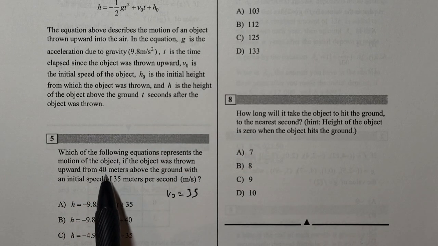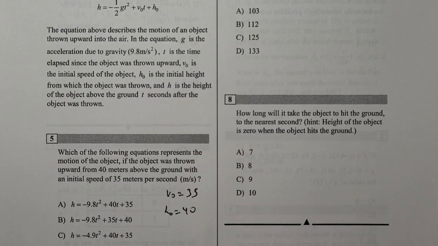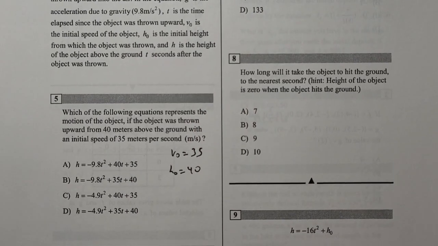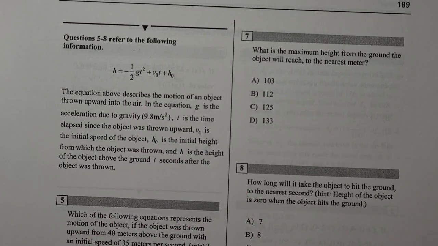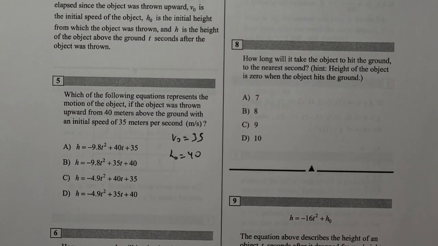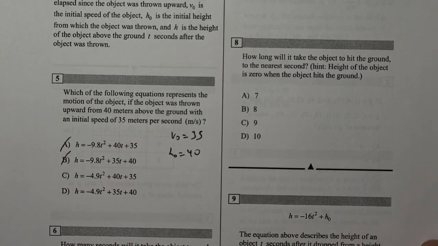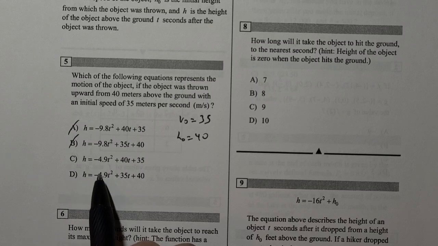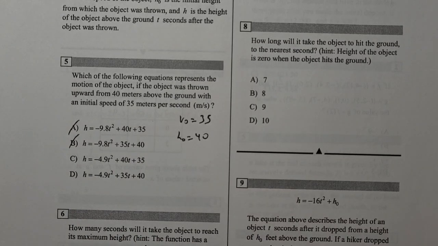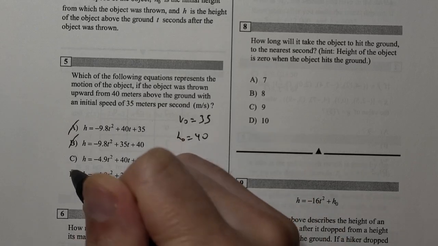The initial height is 40 meters, so h0 is 40. You just have to be able to recognize those variables. Now which equation is that? By the way, g, they tell us, is 9.8 meters per second squared. It should not be A or B right away because it's minus half g, so you already know it should be C or D. Now we said v0 is 35 and h0 is 40, so the answer is D.